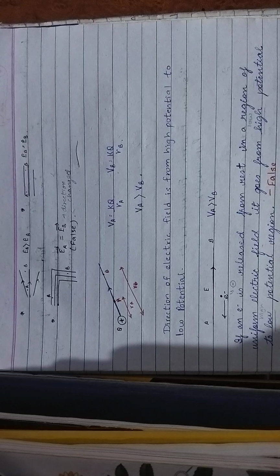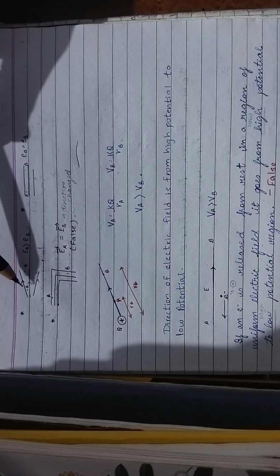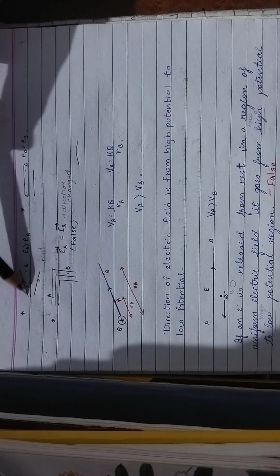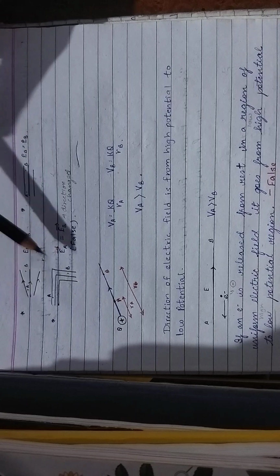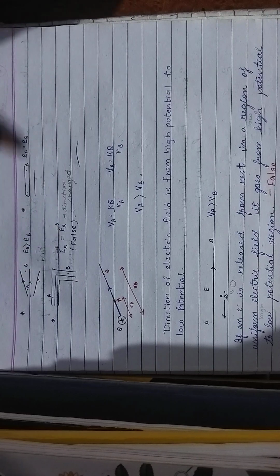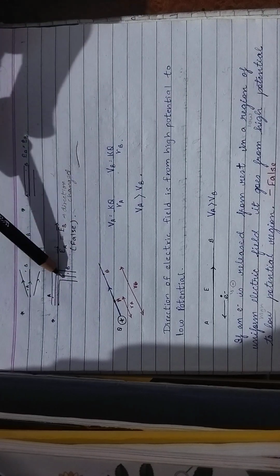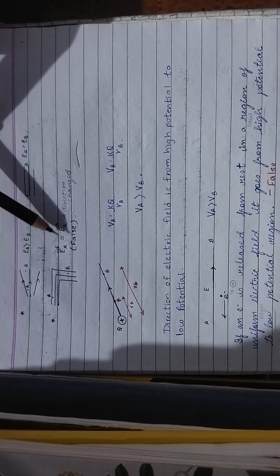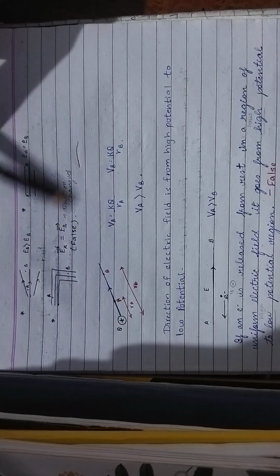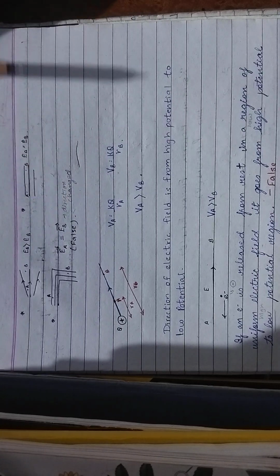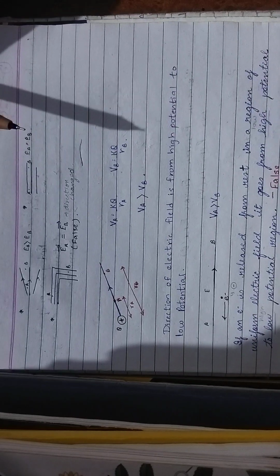Okay, so now if the density is more dense here and less dense here, then EA is greater than EB. With the same density, the magnitudes are equal, E_A = E_B. When you talk about EA vector equal to EB vector, the direction has already changed, so this statement is false. Okay, I hope you get it.